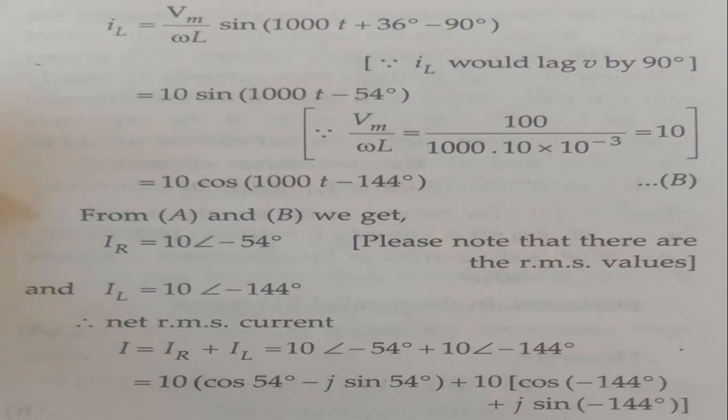Current is lagging in the inductor. So what is my Vm? Vm is nothing but 100. What is my omega L? Omega is 1000. What is L? L is mentioned as 10 millihenry, so you need to note the 10 millihenry. Then sine of 1000t plus 36 minus 90 degrees, so you will get minus 54 degrees. We need to keep Vm as 100 and omega as 1000. L is 10 milli, that is 10 into 10 raised to the power minus 3. Then sine will be as it is, 1000t will be as it is, and 90 degree minus 36 you will get 54.